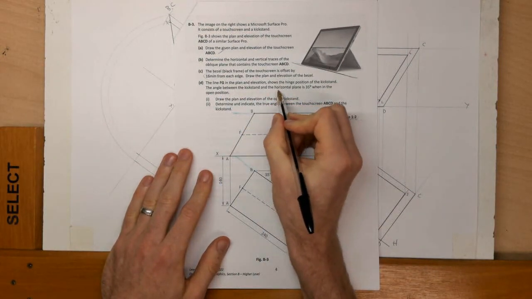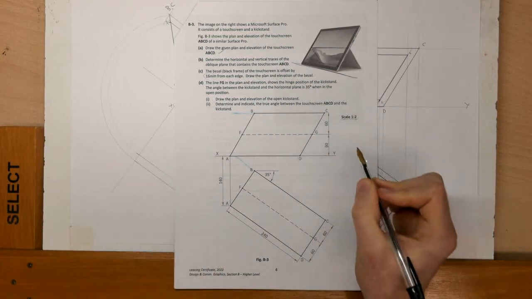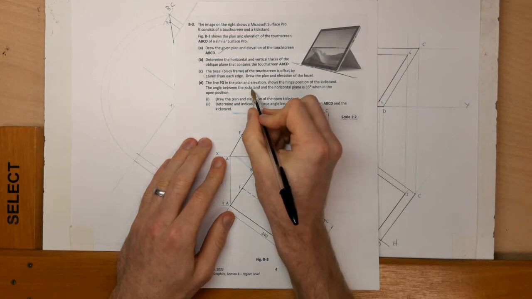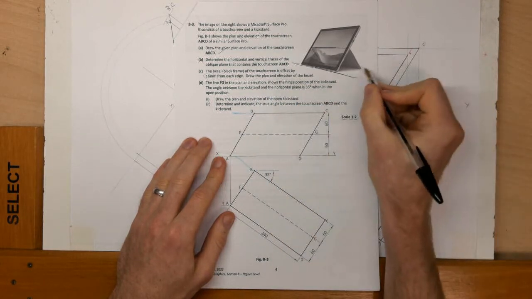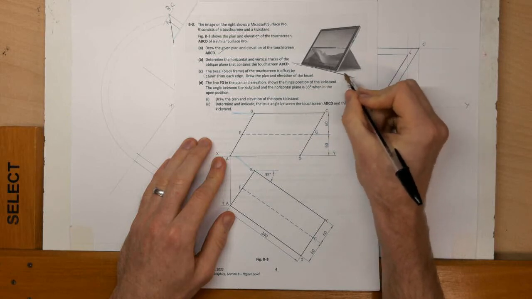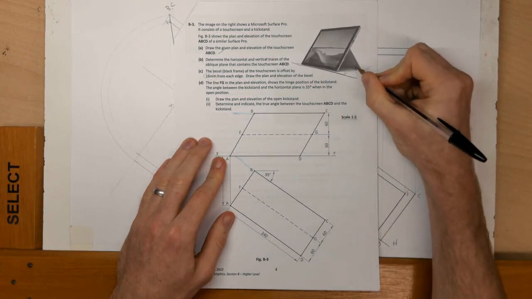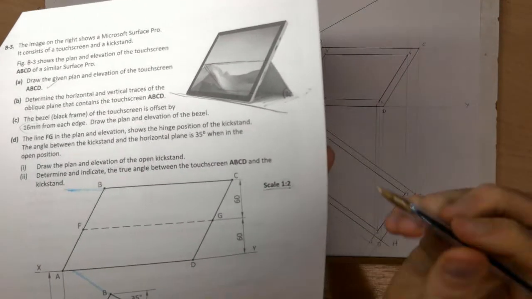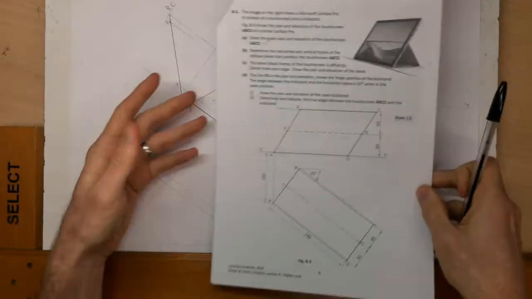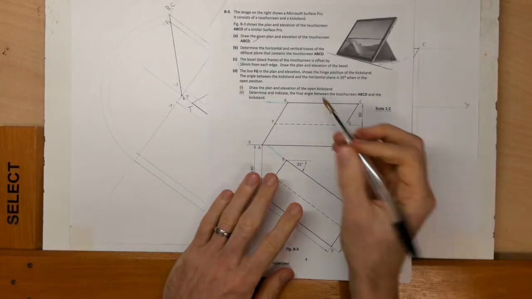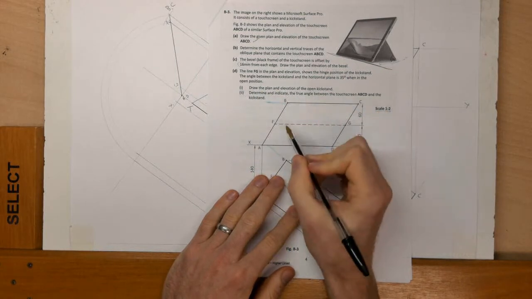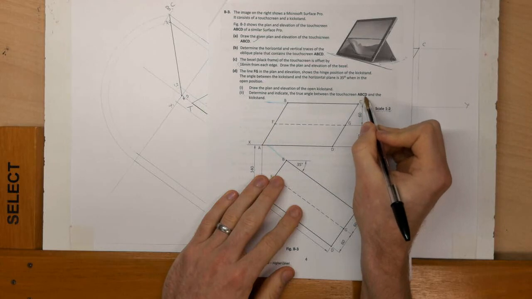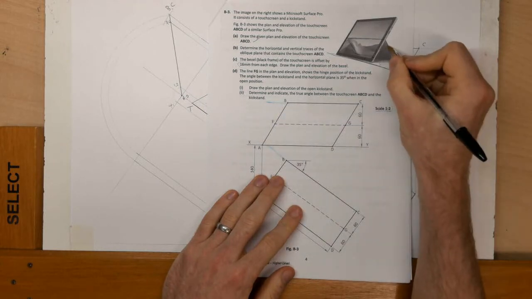The angle between the kickstand and a horizontal plane is 35 degrees when in the open position. So this is our ground here, our horizontal plane. So the angle there between those is 35 degrees. So just to show there, 35 degrees is the angle there, the true angle of inclination between them. Draw the plan and elevation of the open kickstand. Determine and indicate the true angle between the touchscreen ABCD and the kickstand. So they're looking for a true angle between those two.